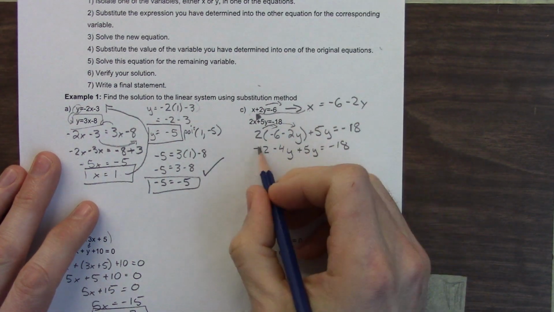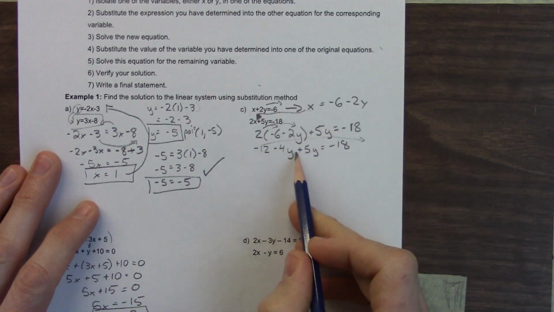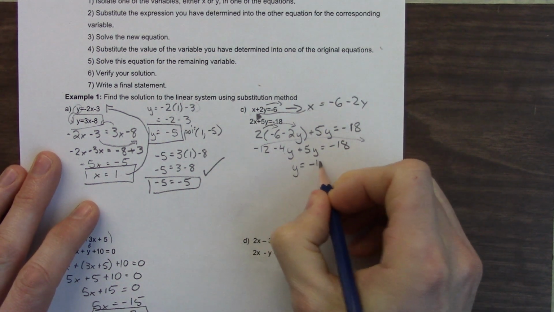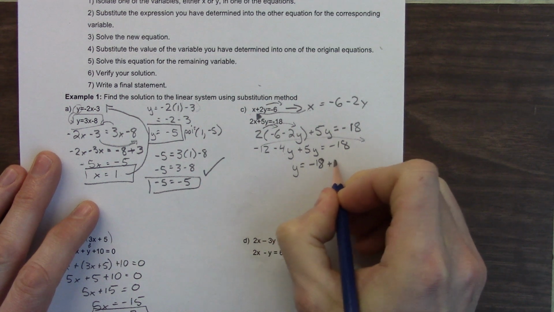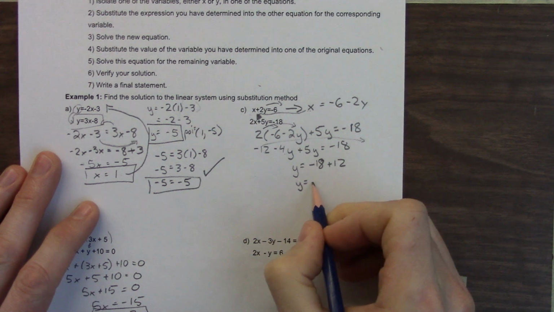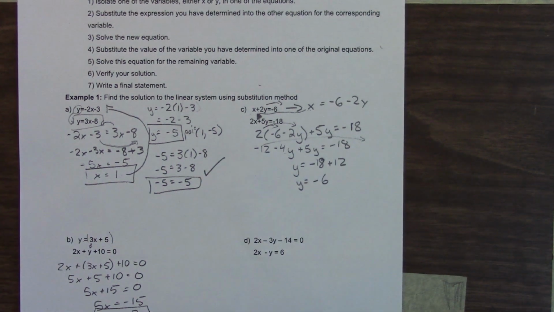Now the 12 is going to come to the other side. The negative 4y and plus 5y is just going to give me y. So we got y is equal to negative 6.